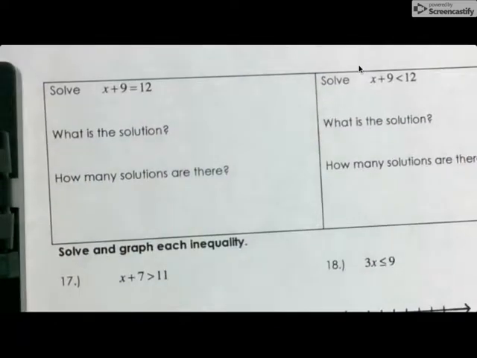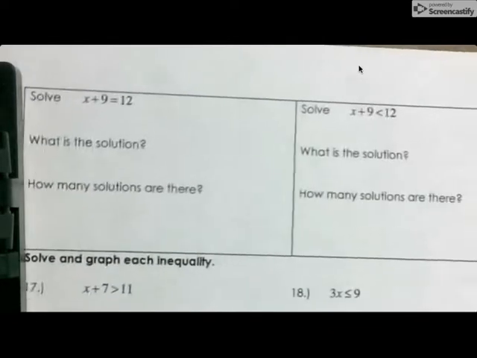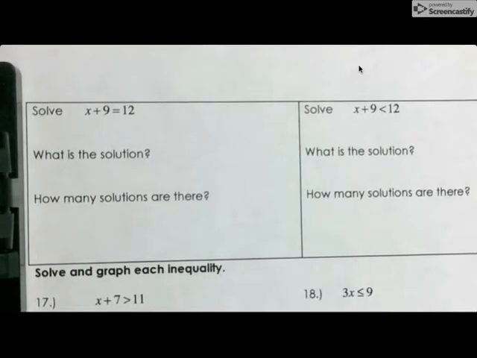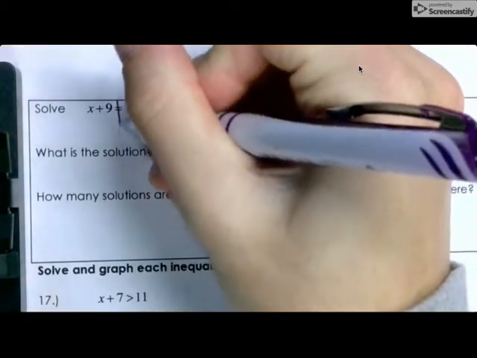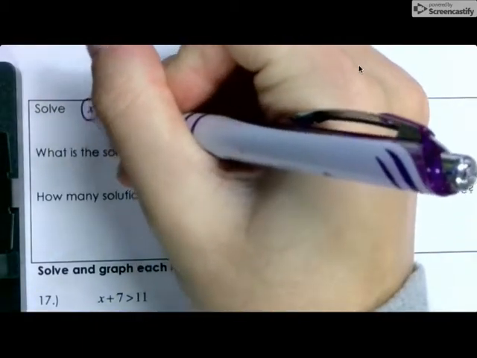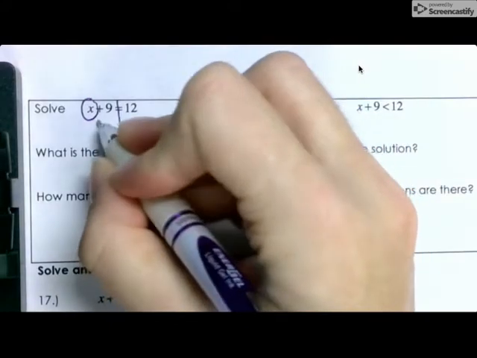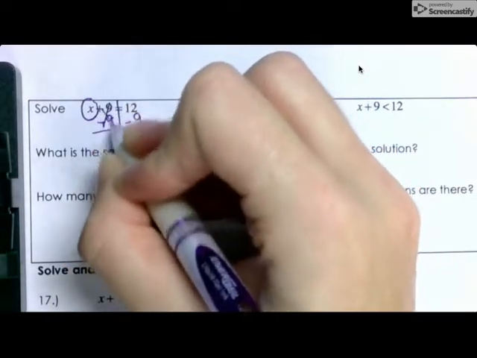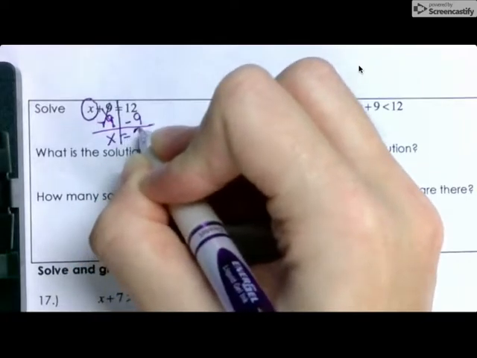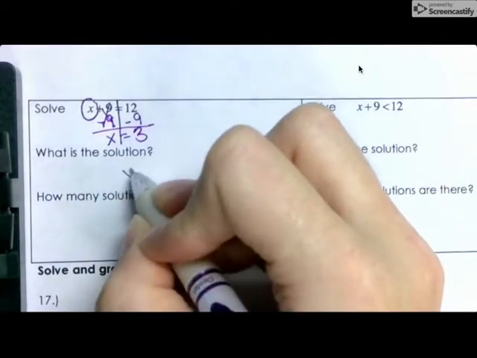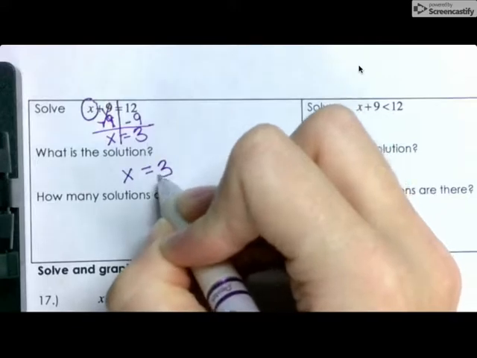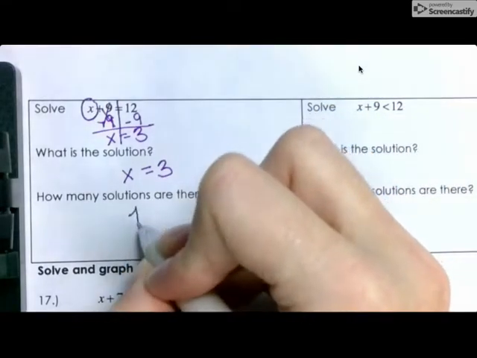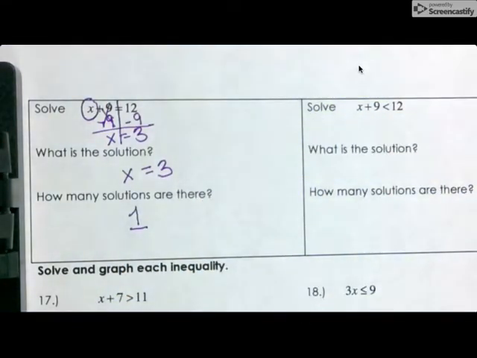We're going to look at the second page. So now we are going to actually solve it. If I draw my line, I circle what I want to do alone, and then I isolate the variable. What is the solution? X equals 3. How many solutions are there? 1, right? X can only equal 3.